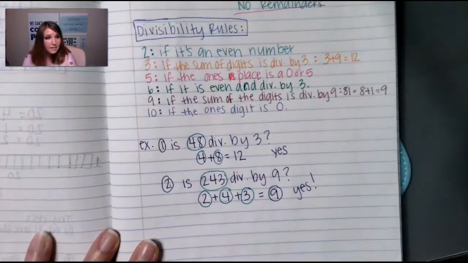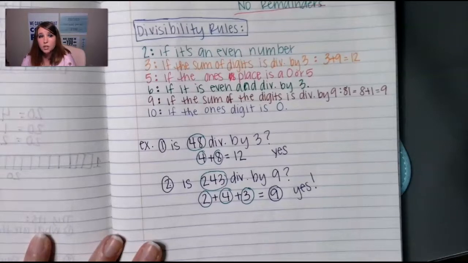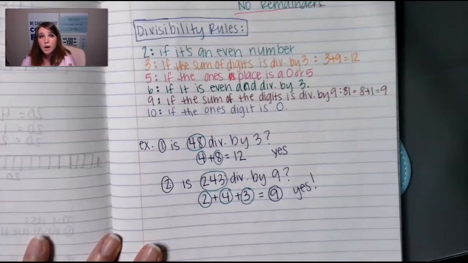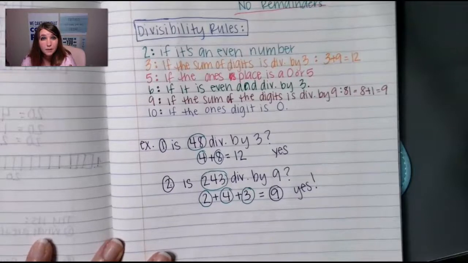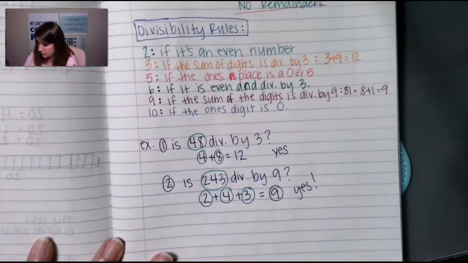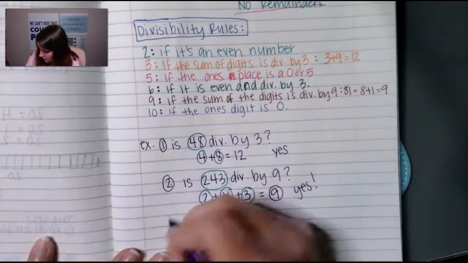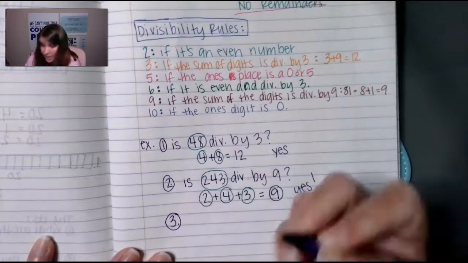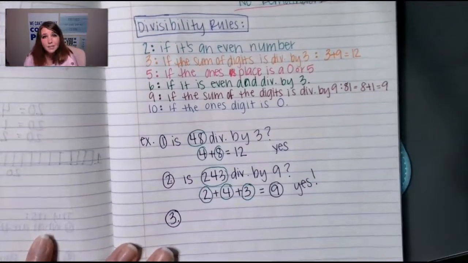Okay, let's do another one. How about we have 127 chairs in the lunchroom? Can I put them into equal groups of 5? So if there are 127 chairs, is that divisible by 5? 5 equal groups. Can I put those into 5 equal groups?